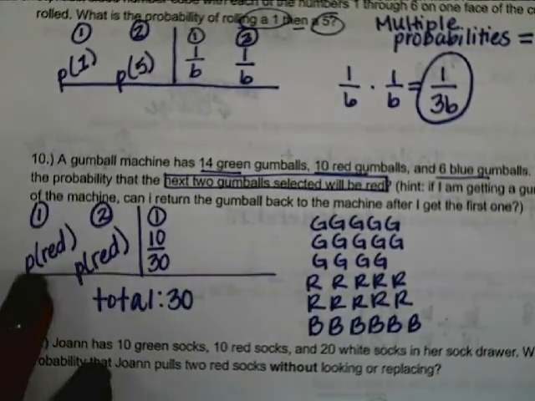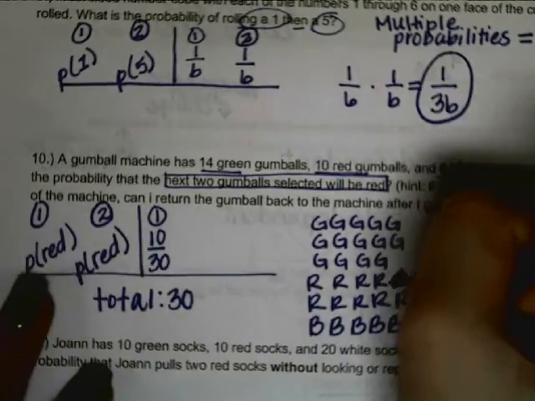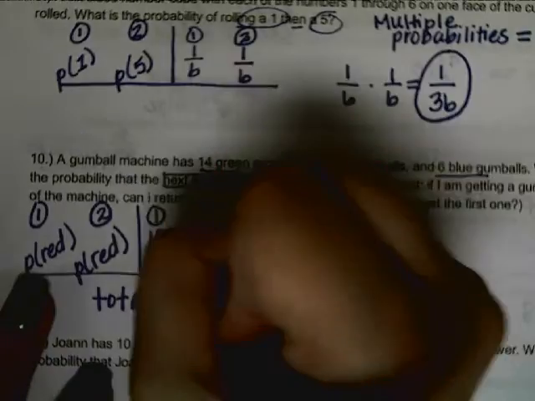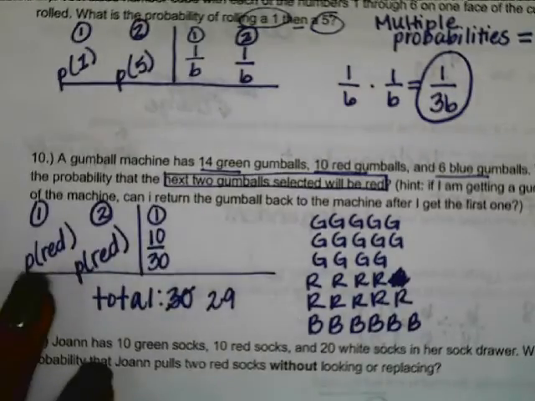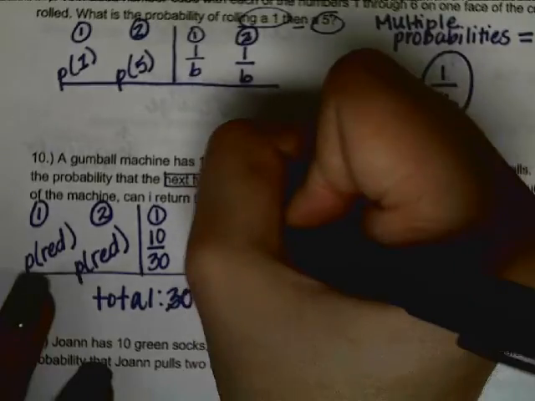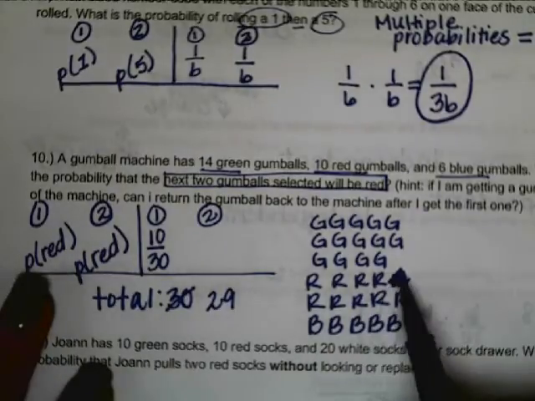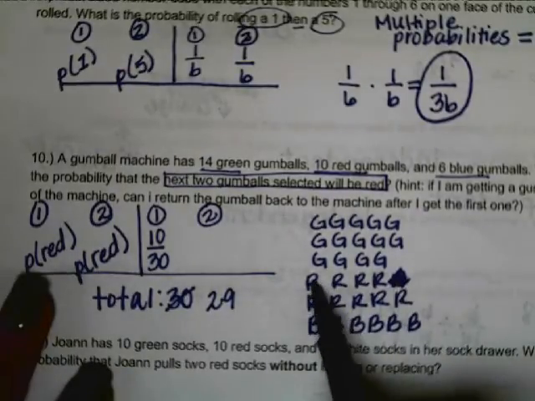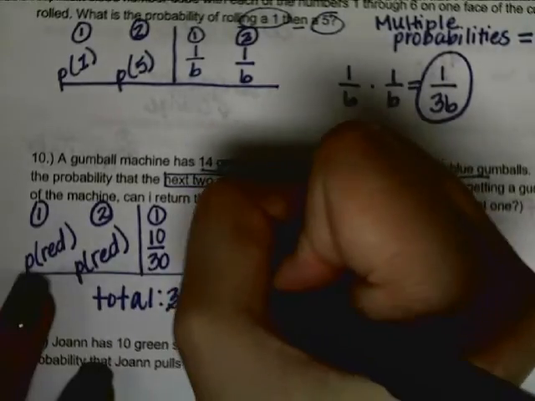But since I'm taking a gumball out of the machine, that means I'm going to take away a red marble. And now I have a total of 29 gumballs. Now, what's my probability of getting a red gumball this time? Since I took a red one out the first time, I now have 9 red gumballs out of 29.